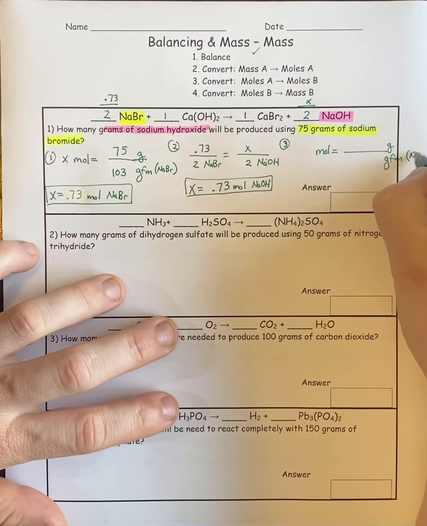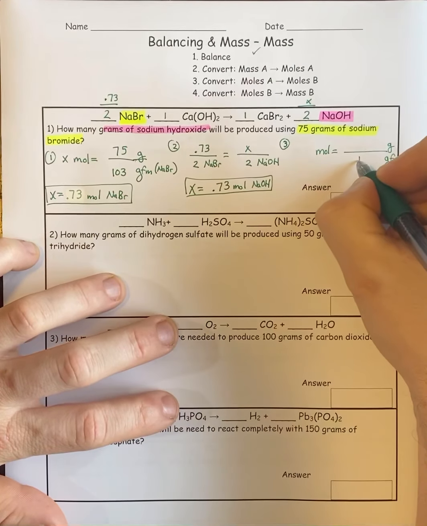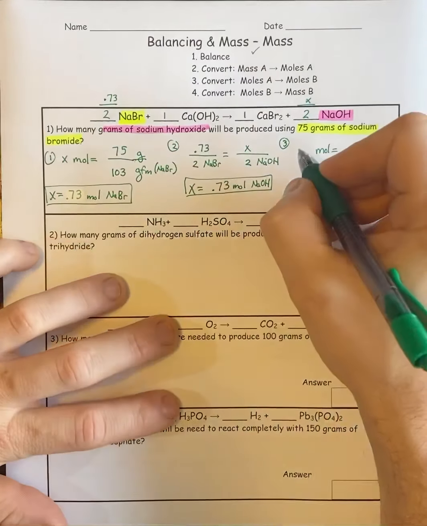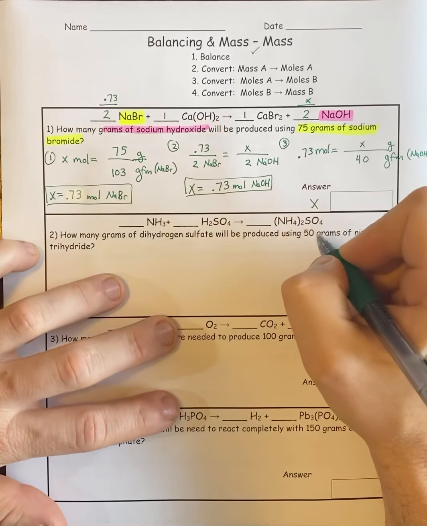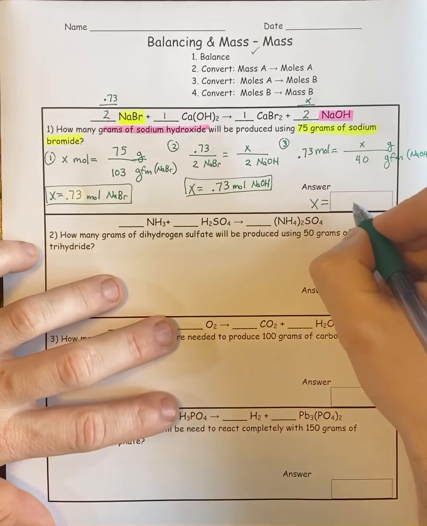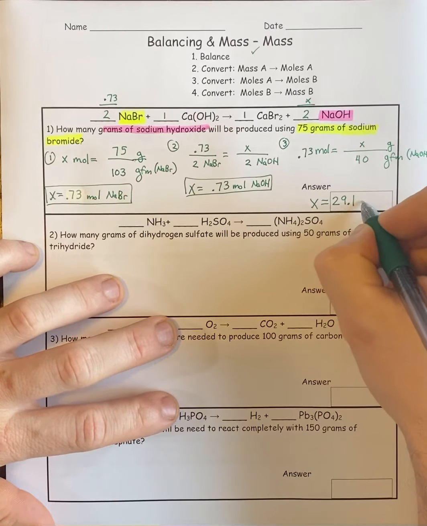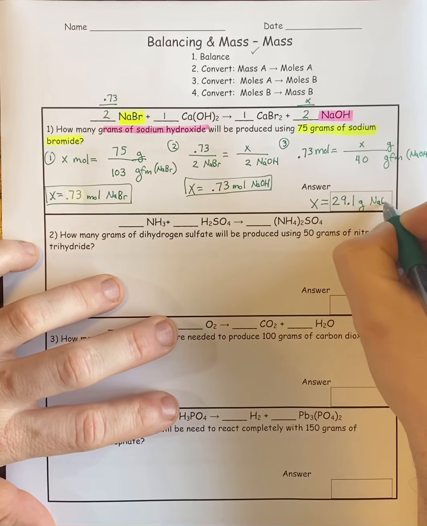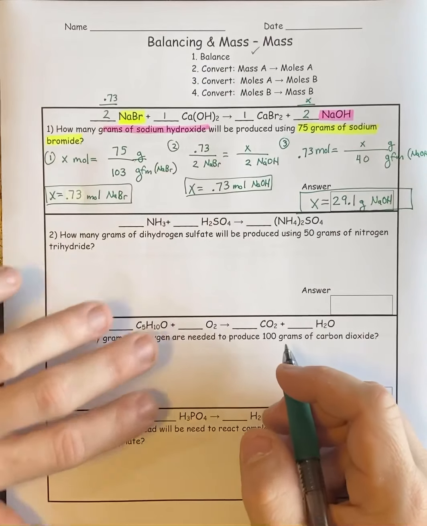The GFM of NaOH is 40. We want grams and we have 0.73 moles. Solve it all and you end up getting, and that's your final answer.